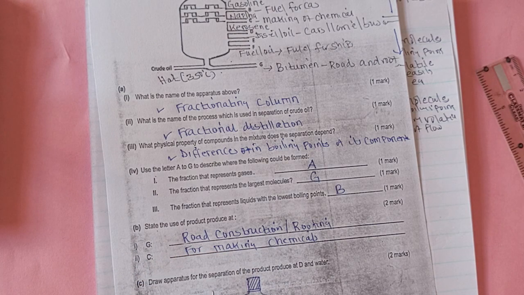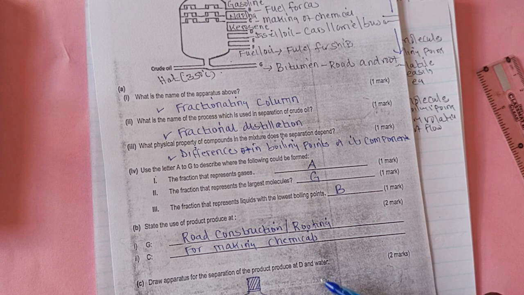This is an apparatus that can be used to separate the product at D and water. Remember, it has a tap where we can control once one liquid comes out, then you use the tap to control. So this is a separating funnel.